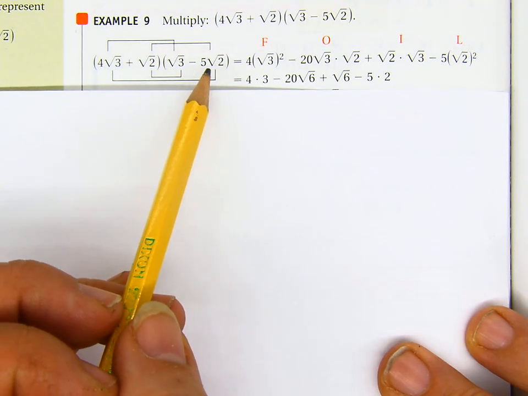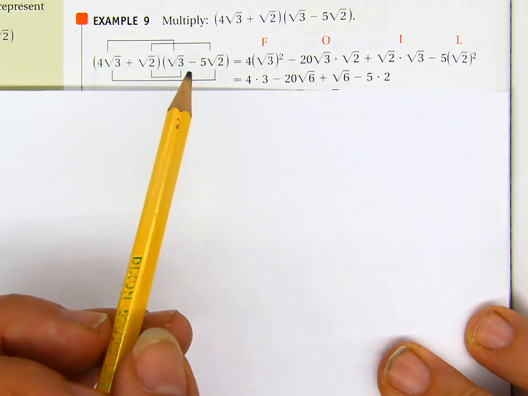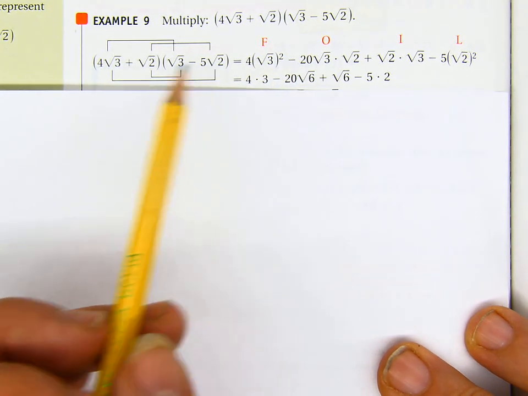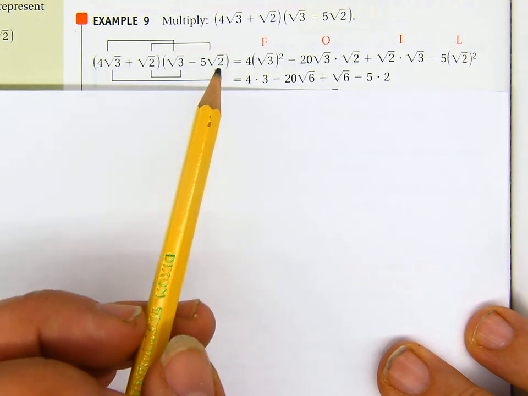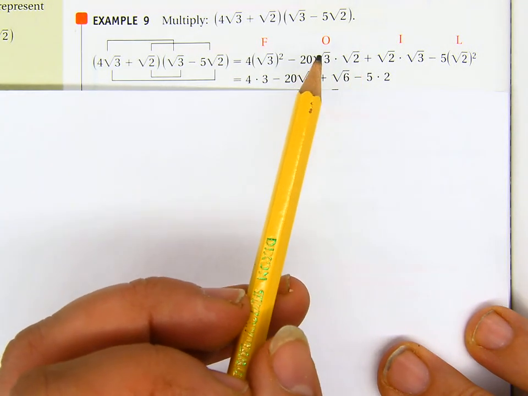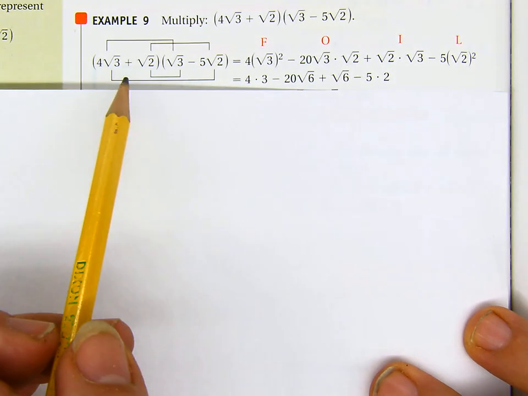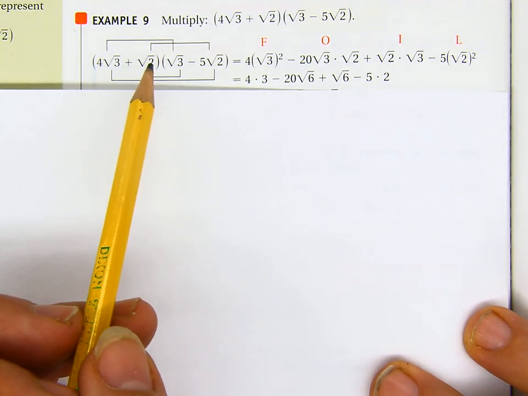And so negative 5 times 4 is negative 20. And then you're going to multiply the radical 3 times the radical 2, which they have here, which then gives them radical 6. Okay. You have your inners.